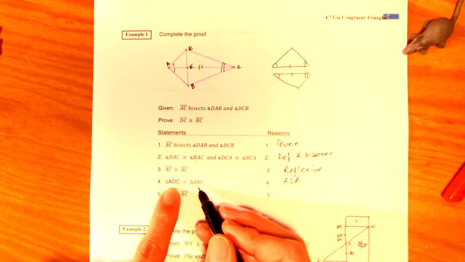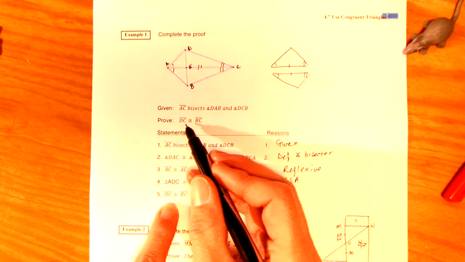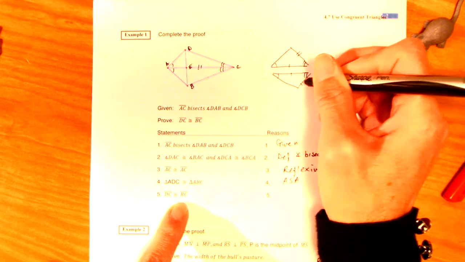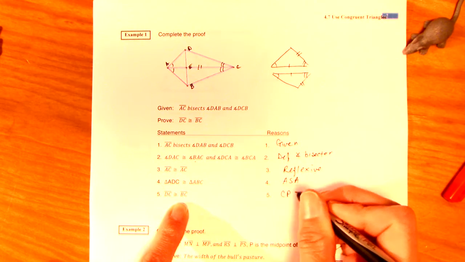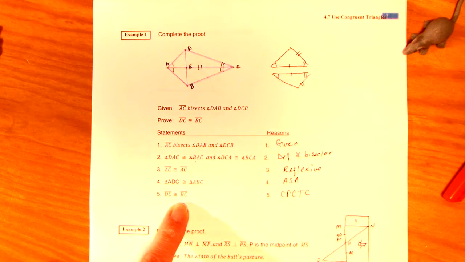Okay, so here's your congruent statement. Now, if your two triangles are congruent, then all the parts are congruent. So is DC, this segment, congruent to BC? Yes, by CPCTC. Corresponding parts of congruent triangles are congruent. Or you can write that out, but have fun with that.